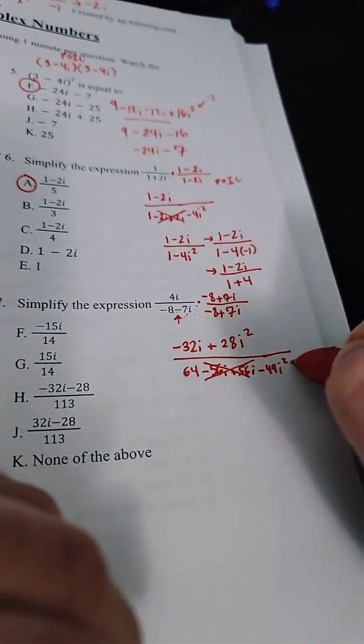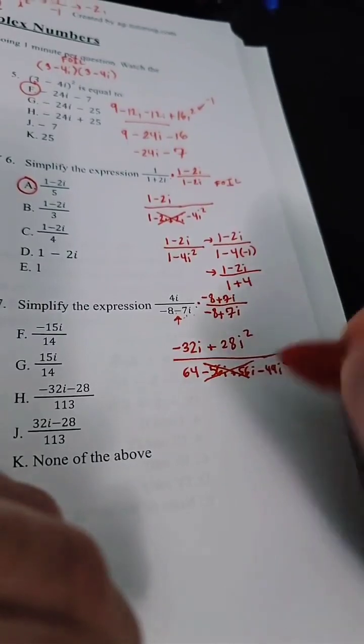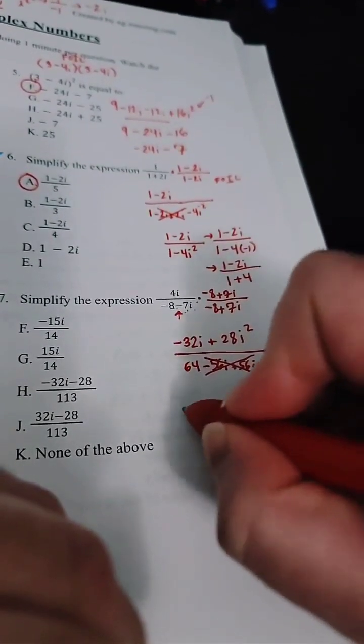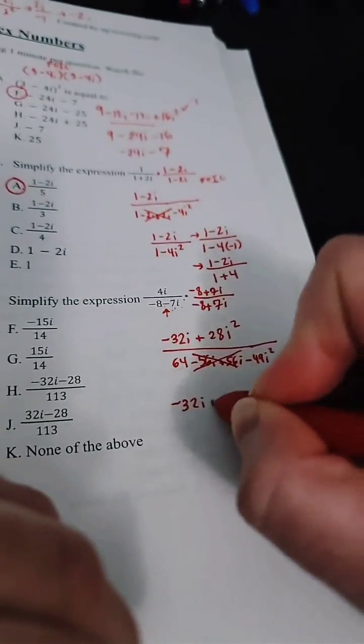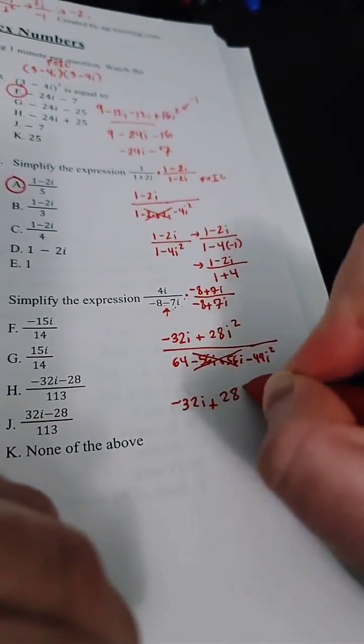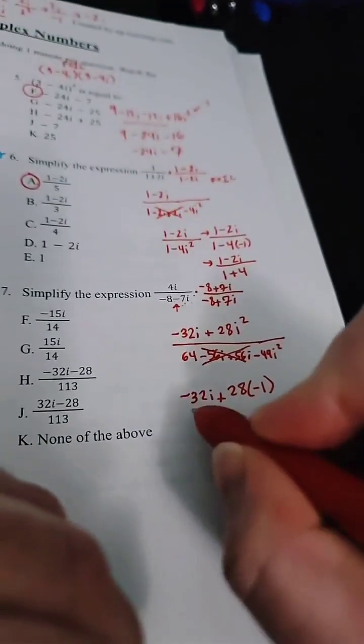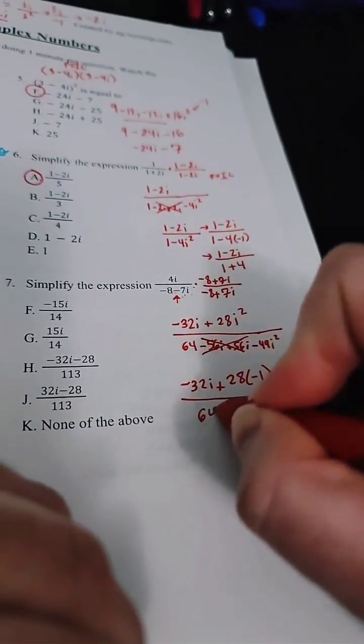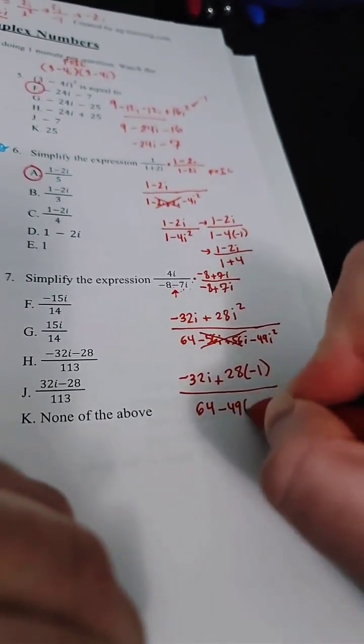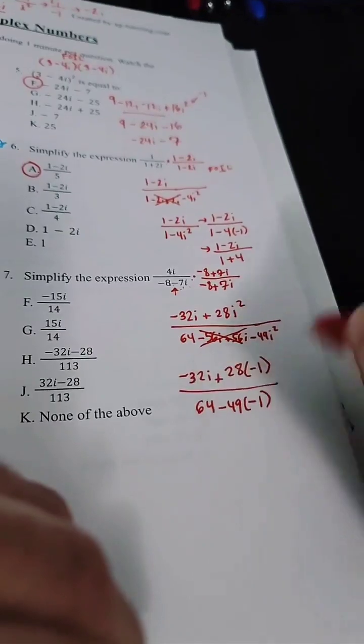So now what I'm going to do is replace all the i squareds with negative 1. I'm going to copy down the rest, and everywhere I see an i squared, I'm going to put a negative 1. So then this is going to turn into this. All I did was replace the i squareds with negative 1.